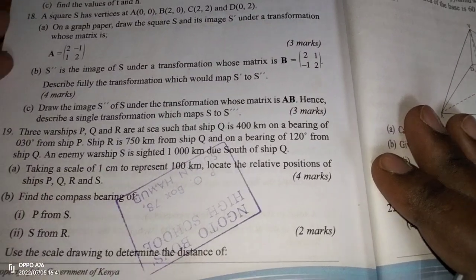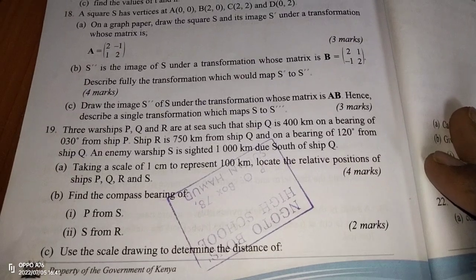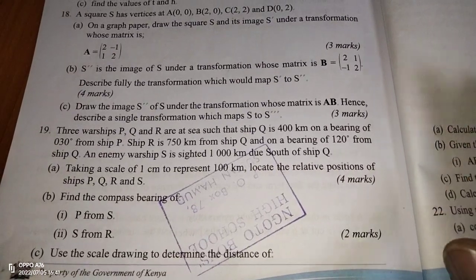Thank you for joining this lesson. We're going to deal with scale drawing, a question on bearings.